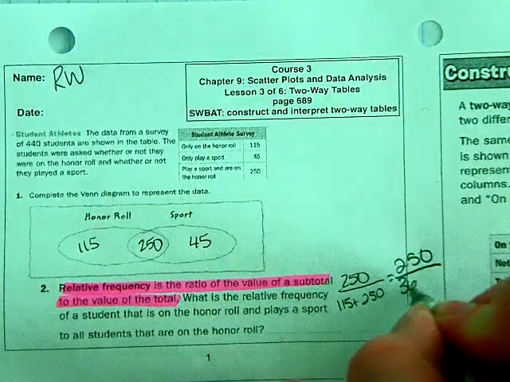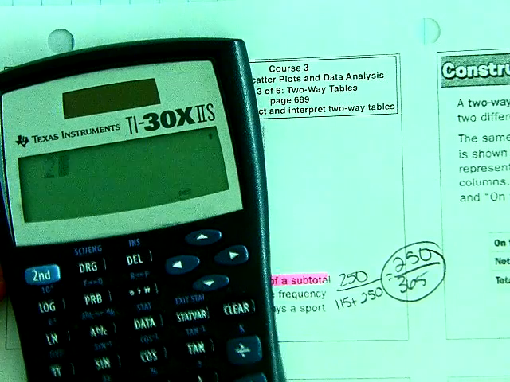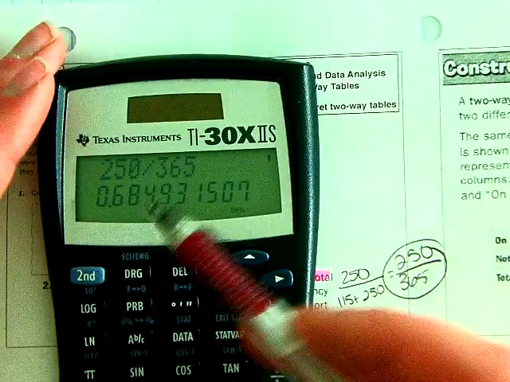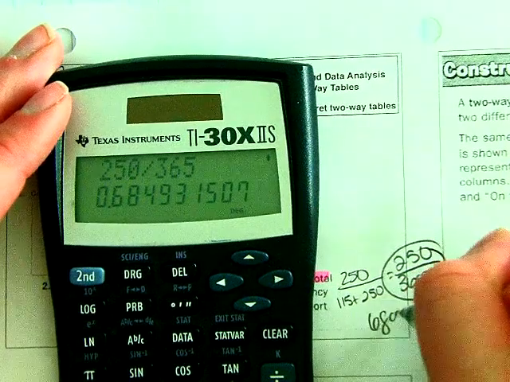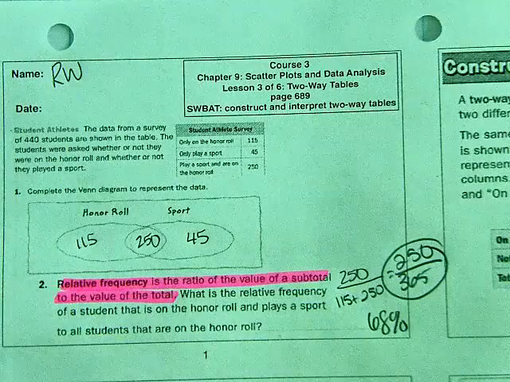or 250 over 365. And we could find that as a decimal, because sometimes it's easier to talk about things as a percentage. Moving the decimal 2 spots to the right, it's about 68%. So usually it's a little easier to talk about percentages. People can relate to that. So over half of the students.